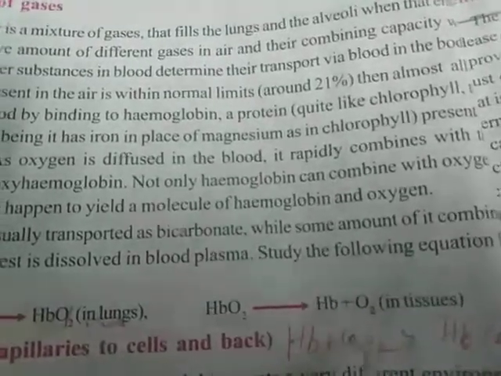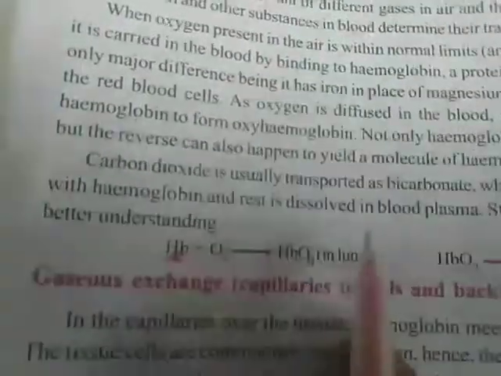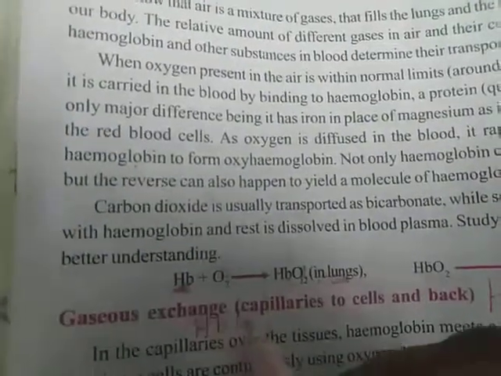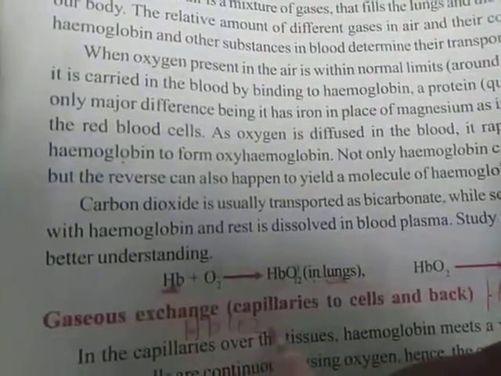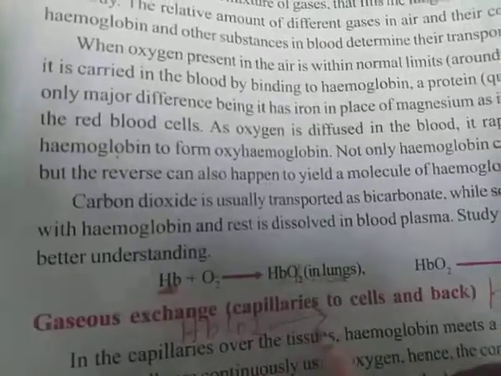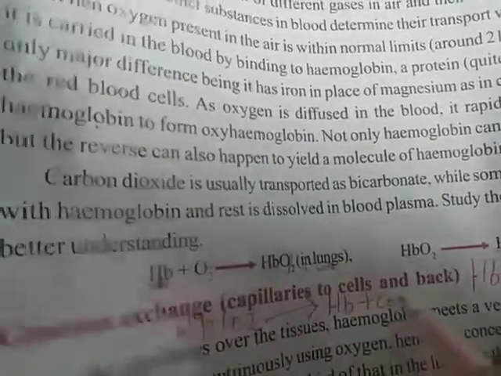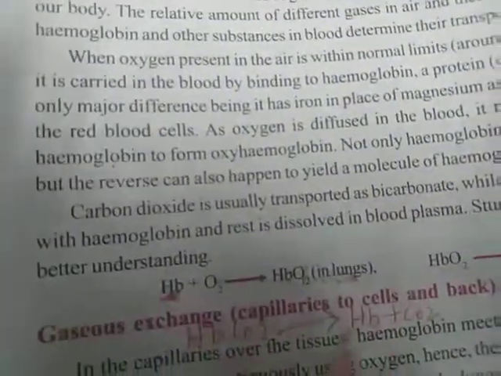Next, this carboxyhemoglobin will reach our lungs. Whenever it reaches the alveoli, then what will happen? It undergoes dissociation and releases Hb plus CO2, hemoglobin and carbon dioxide again.